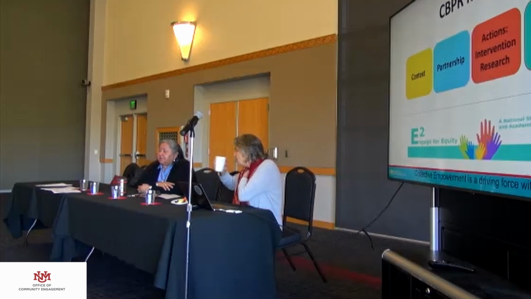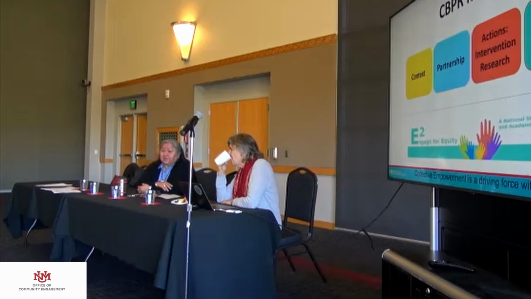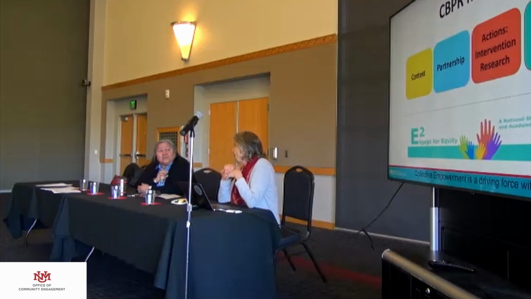I want to also add, with context, it's also important to look at the contextual issues within the academy. There are a lot of challenges and barriers for community engaged work, for CBPR work, as someone in the academy working with communities. So I think not only do you look at contextual issues at the local community level, I think it's also important in the academy.